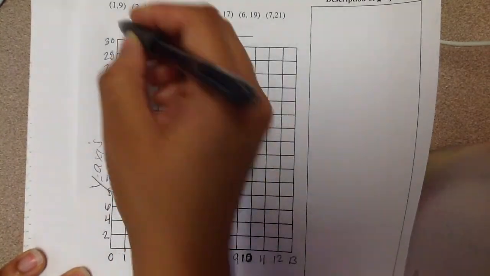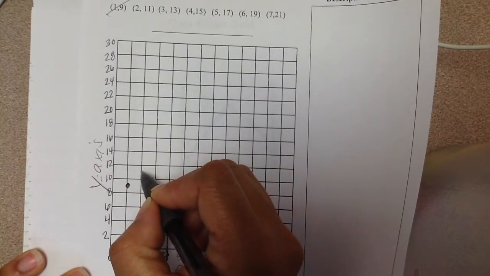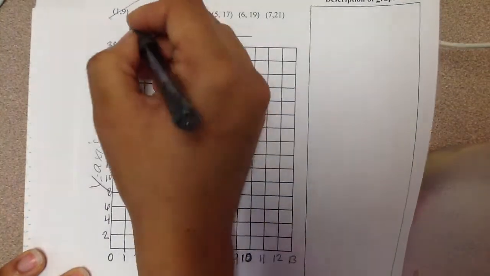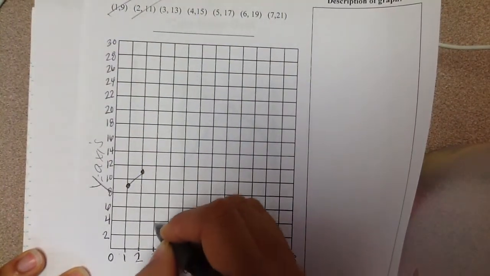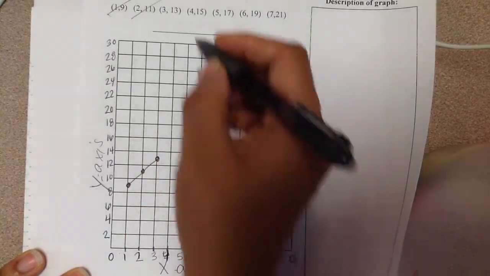Okay, my next point I need to plot is 2, 11. Over 2, up 11. So right between 10 and 12. And then I need to connect those two. My next point is 3, 13. Over 3, up 13. So I'm going to go right between 12 and 14.